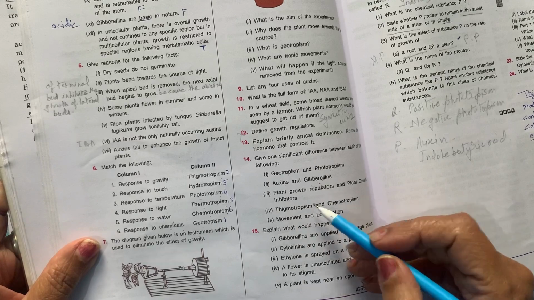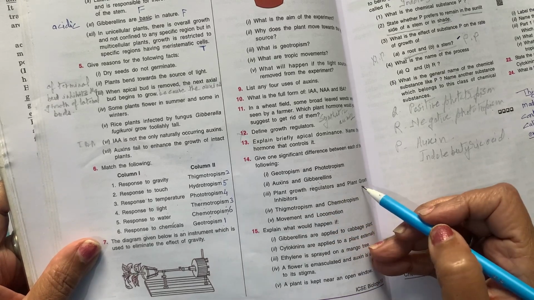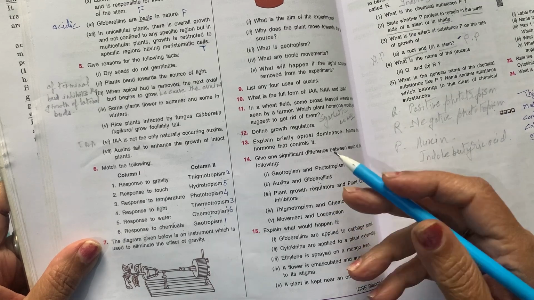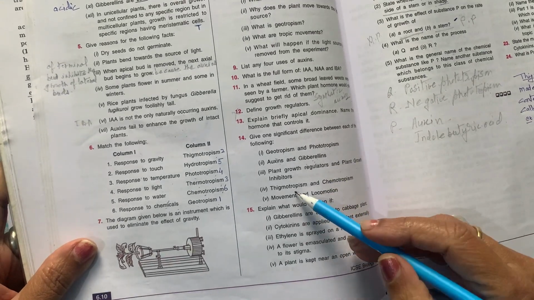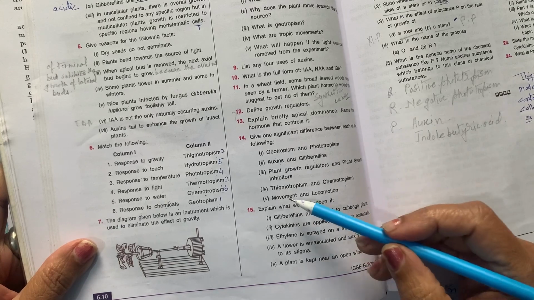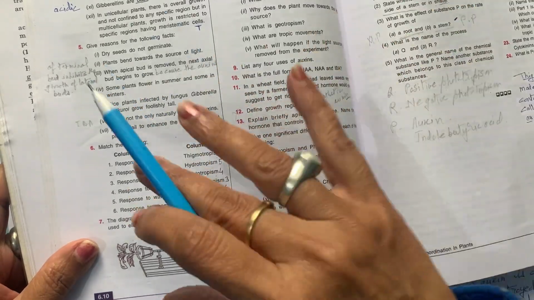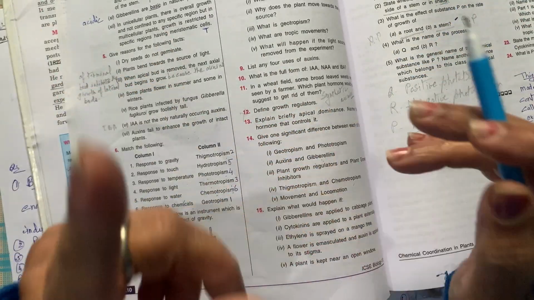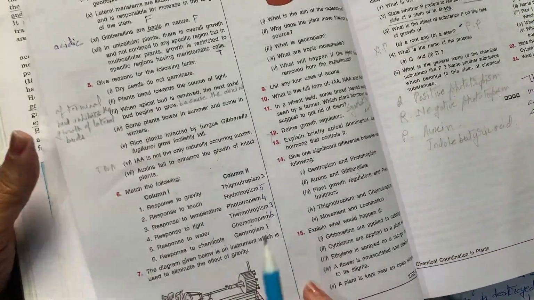Plant growth regulators, some of them inhibit the growth of the plant, and some help in the growing of the plant. Thigmotropism is the response to touch. Movement: see, I'm waving my hand, that is movement. Locomotion is when my entire body moves from one place to another. Locomotion takes place in animals, movement takes place in plants. I hope everything is clear.